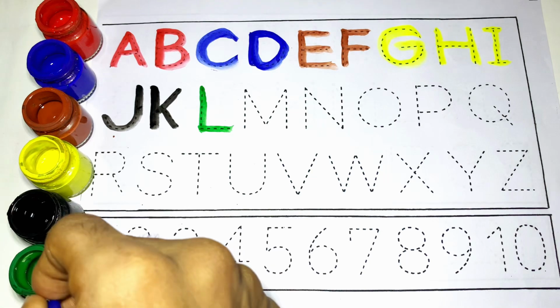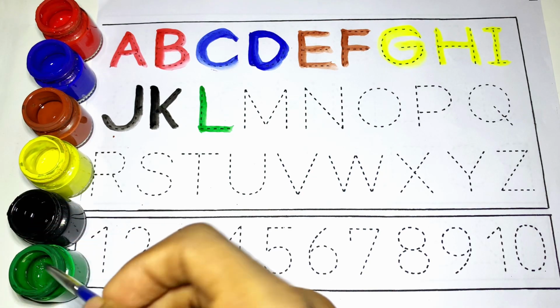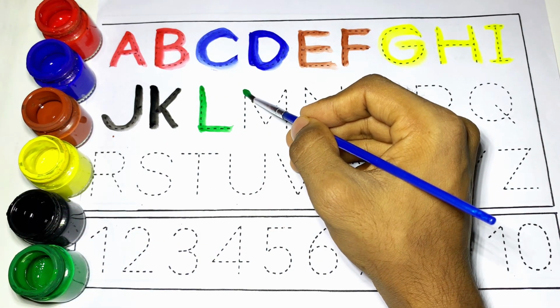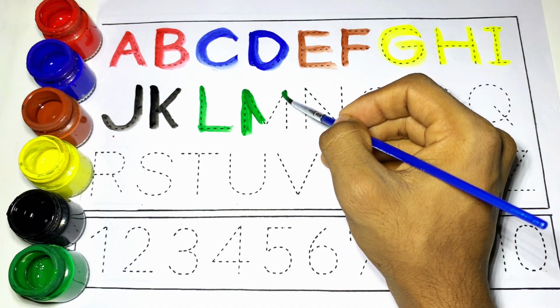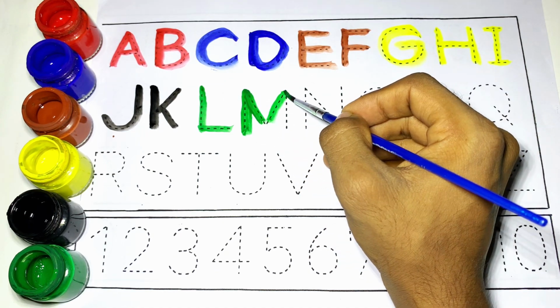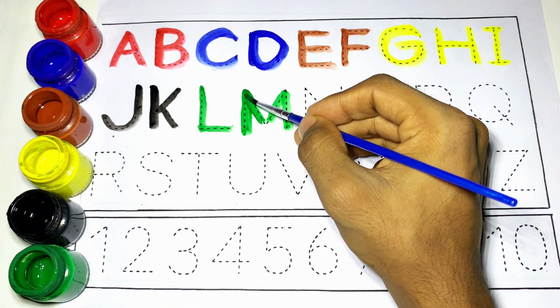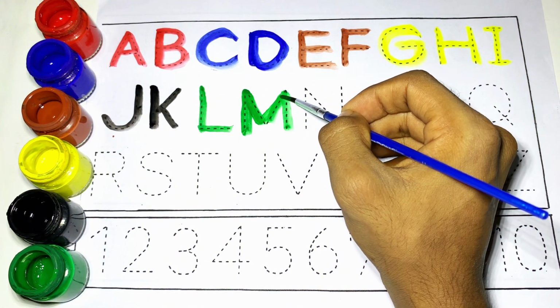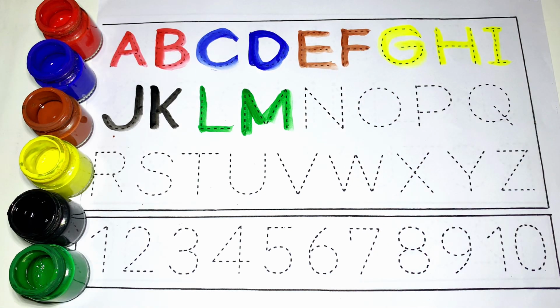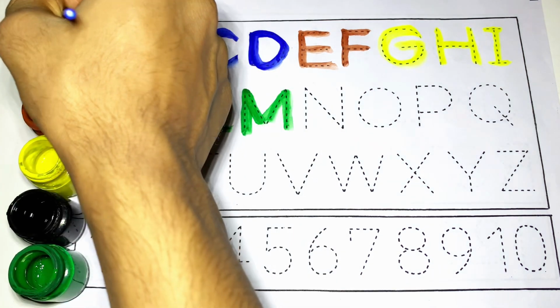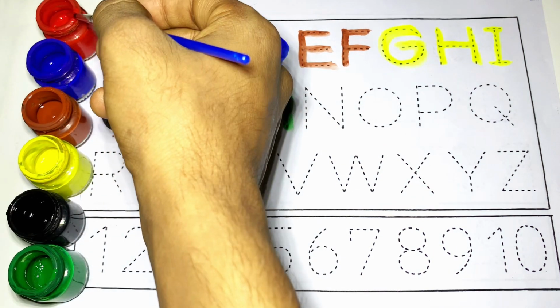Kids, again use green color and draw M for moon. The alphabets of M. Kids, now draw N for nose, N for nest. The alphabets of N, and use red color.